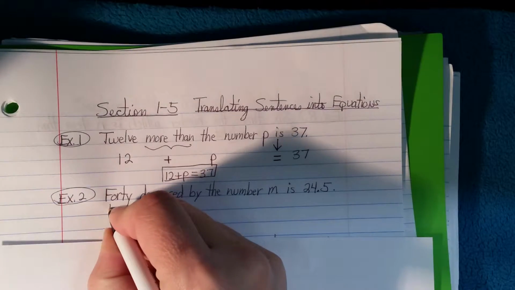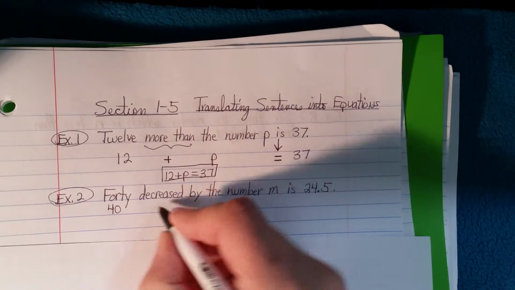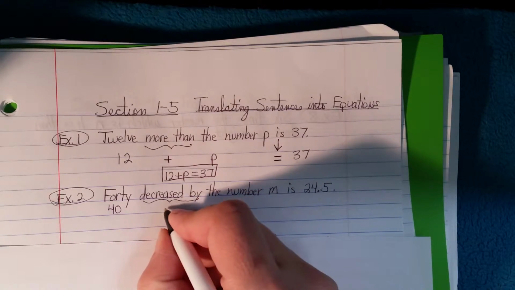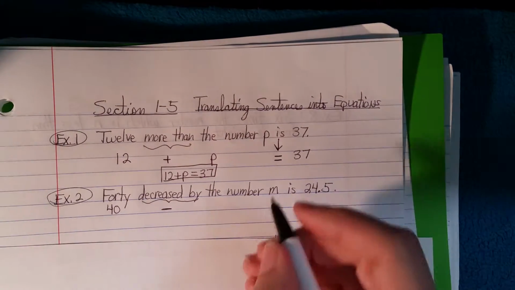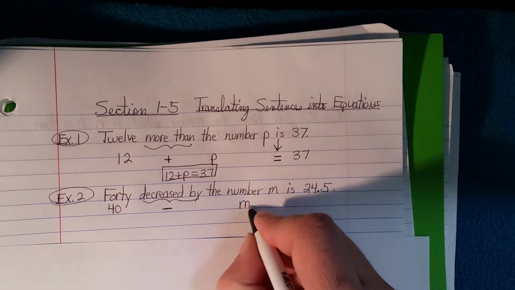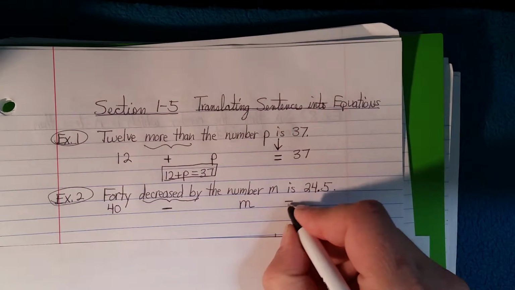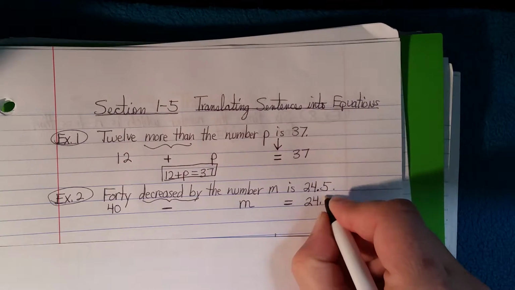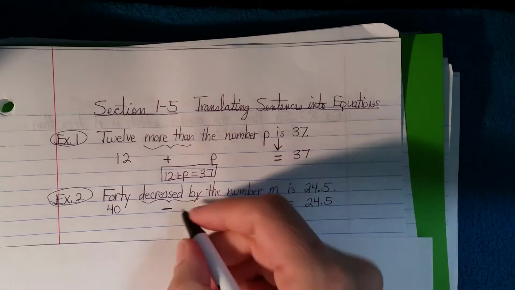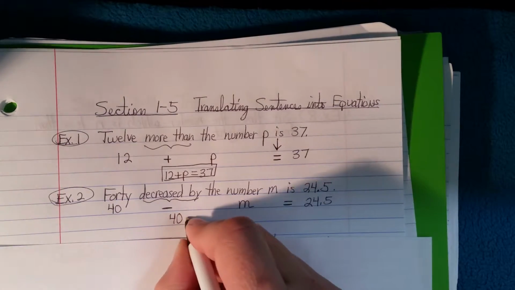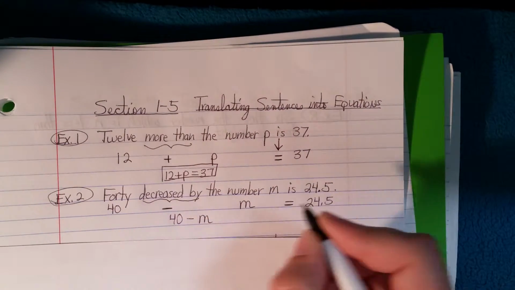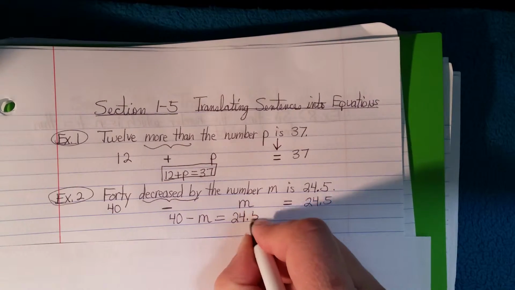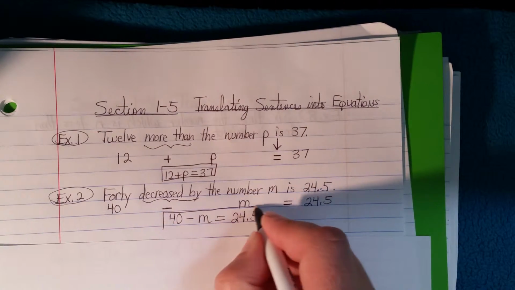So 40 decreased by, according to that blue chart in the last section, is minus the number m. m is equals 24.5. So you get 40 minus m equals 24.5. All right, pretty simple.